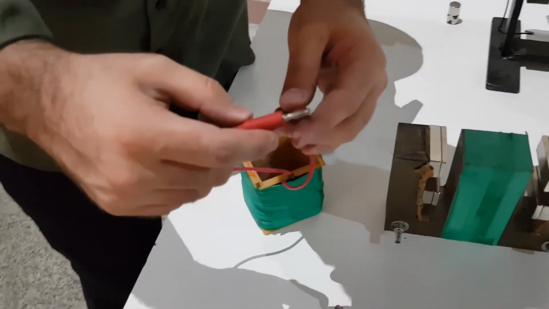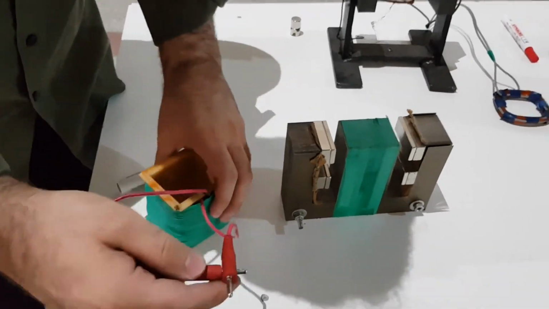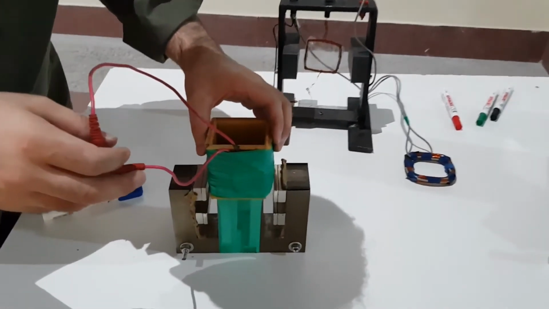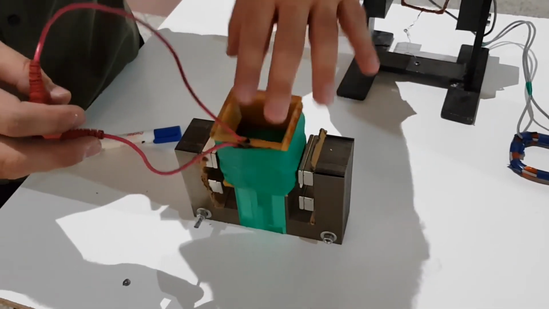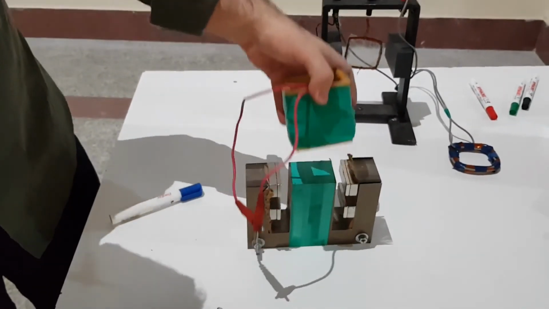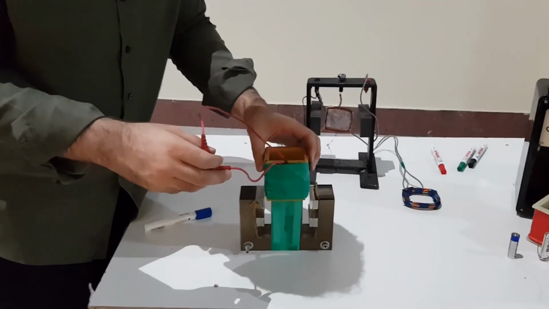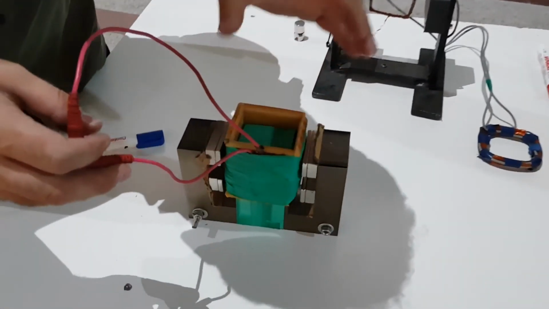Now let's short circuit the coil. As you can see, the coil is dropping with a slower speed.